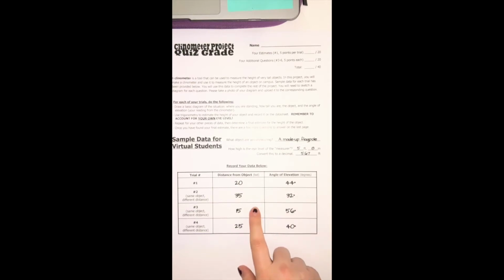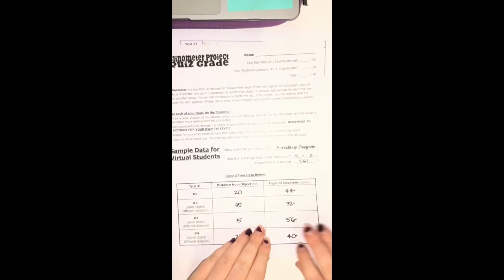For number 3, we were 15 feet away and we measured 56 degrees. For number 4, we measured 25 feet away and it was 40 degrees. So that is the data that is being used to calculate each of these trials. So trial number 4, we have 25 and 40 degrees. Trial 3, 15 and 56 degrees. Trial 1, we have 20 and 44 degrees. Trial 2, 35 and 32 degrees.